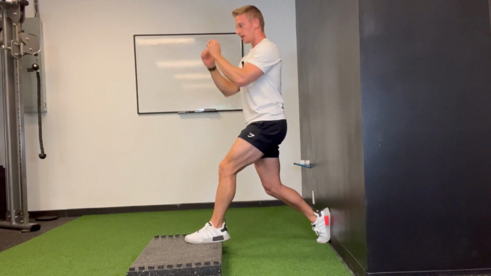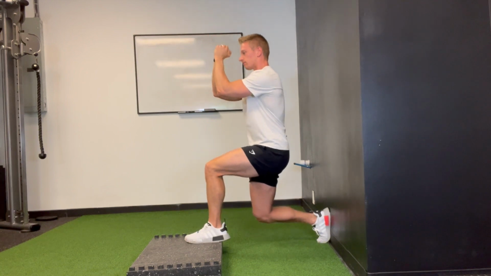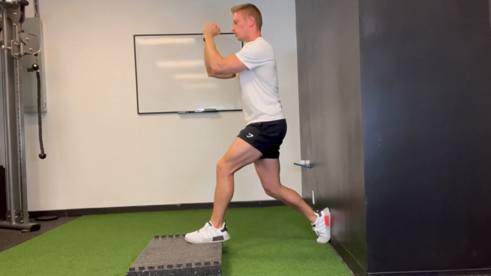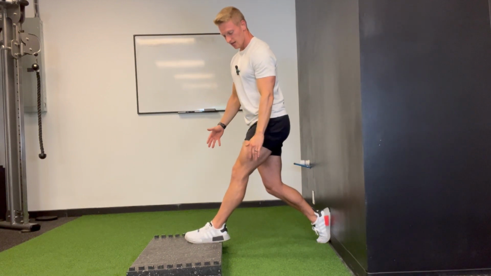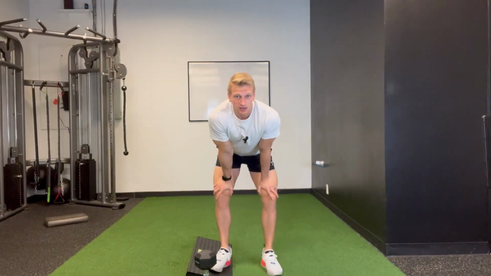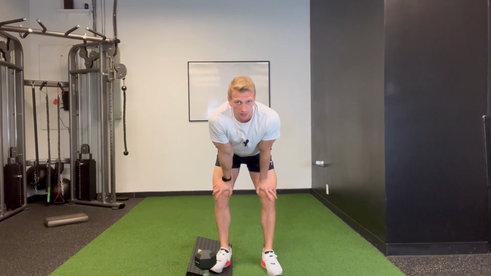From here, we're going to breathe. Inhale, exhale. And as they go through this, make sure they're never locking out that knee. It's unlocked. Lastly, we have a heels elevated goblet squat.